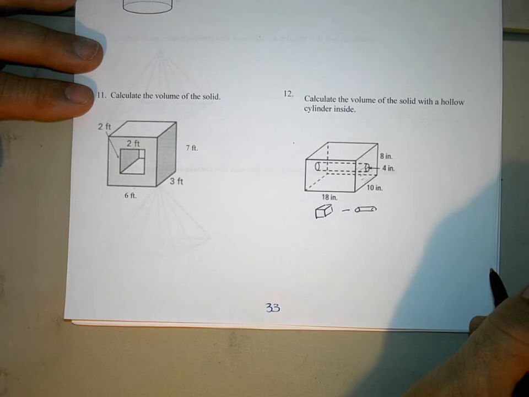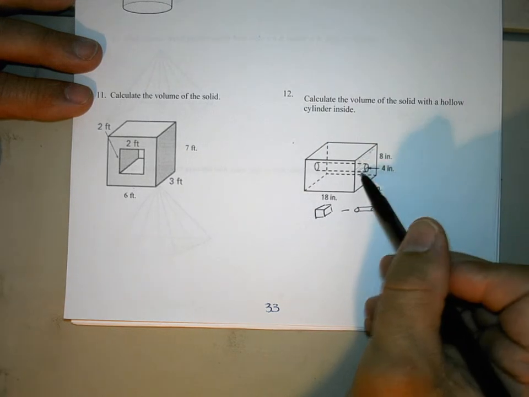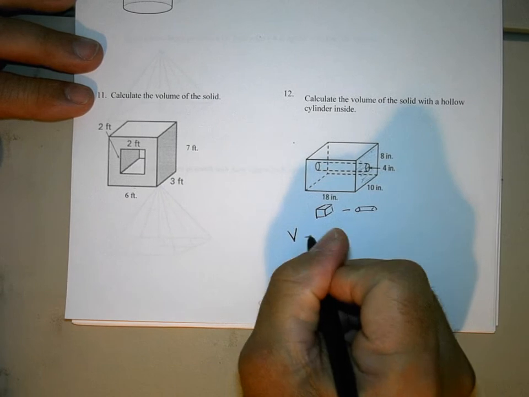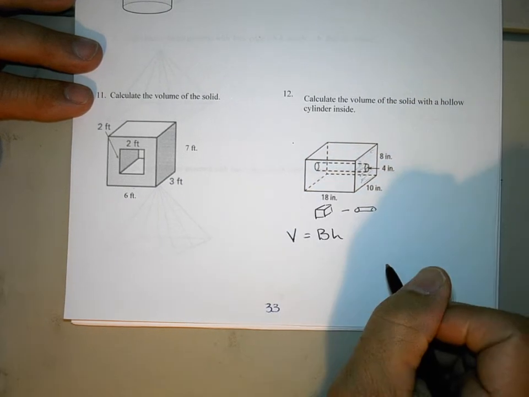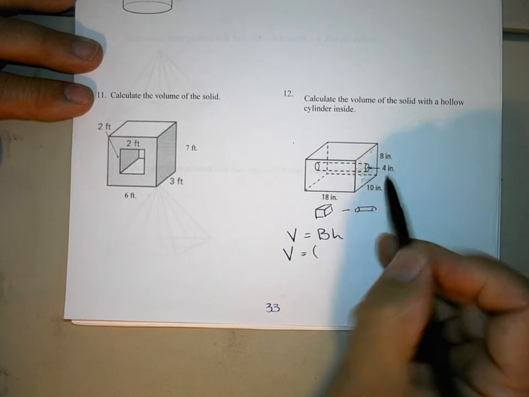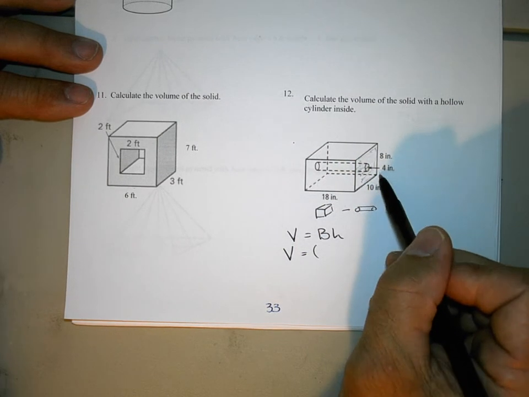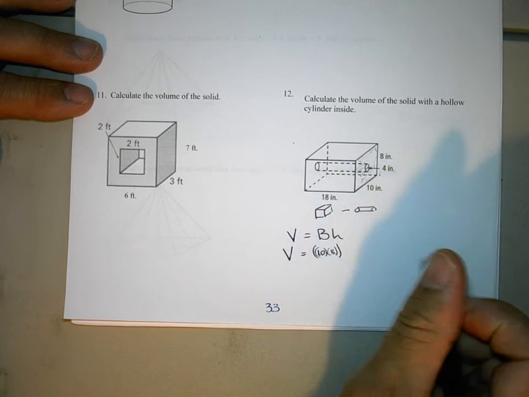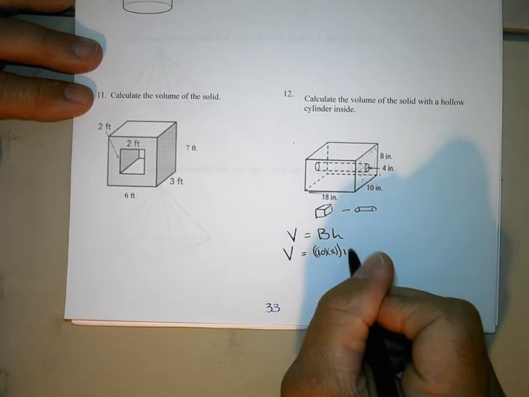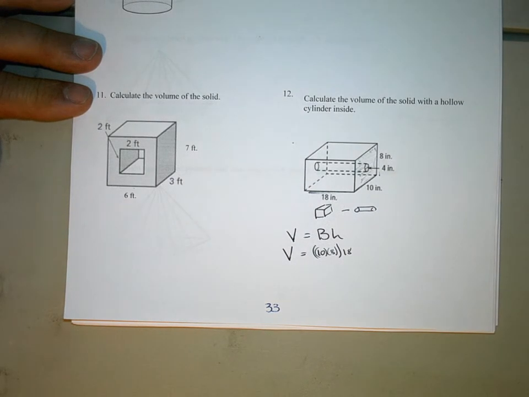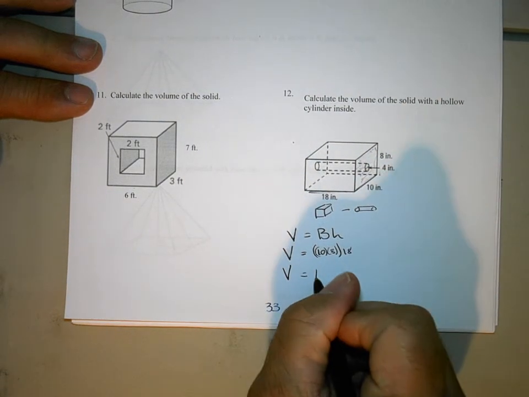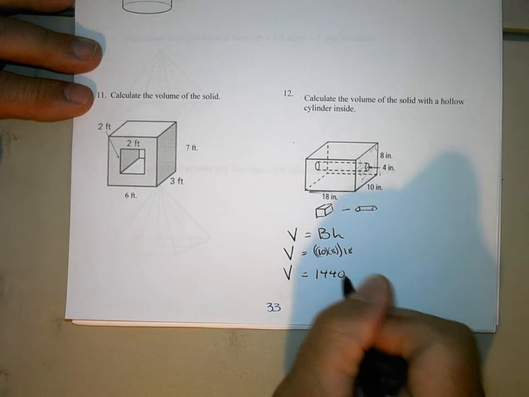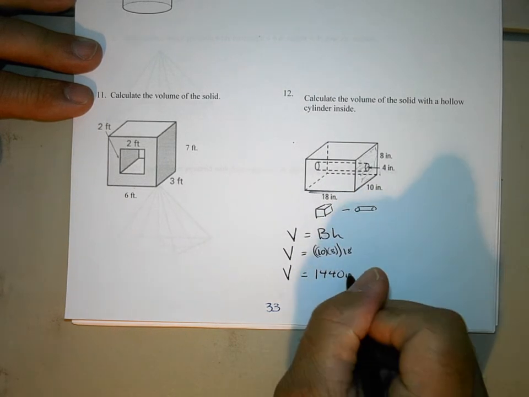Okay, so let's get started. So this is our face, or our base. So remember, volume equals big B times H. Volume equals length times width, or 10 times 8, times the height of the prism, which is right here, 18. So we have 10 times 8 times 18 for a volume of 1,440, and that is inches cubed.